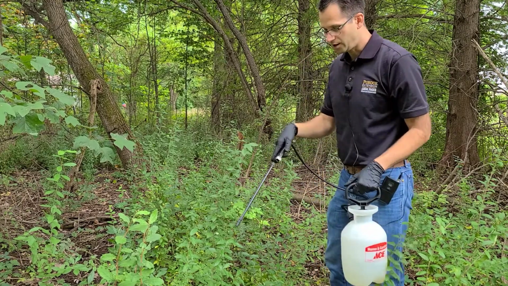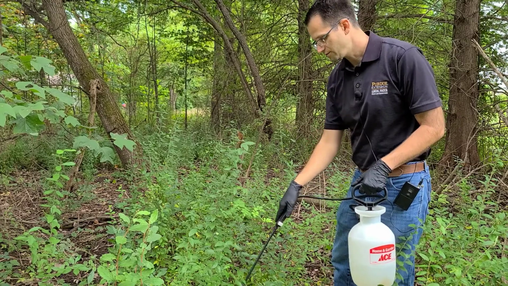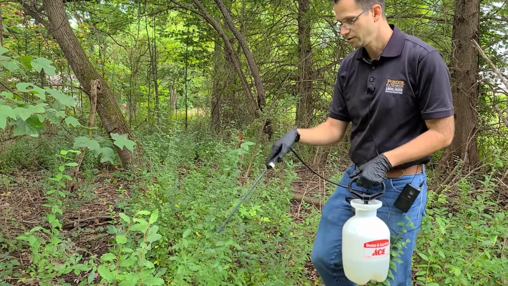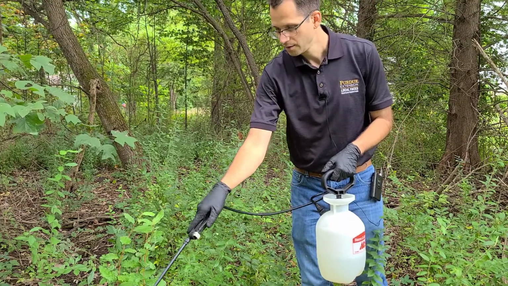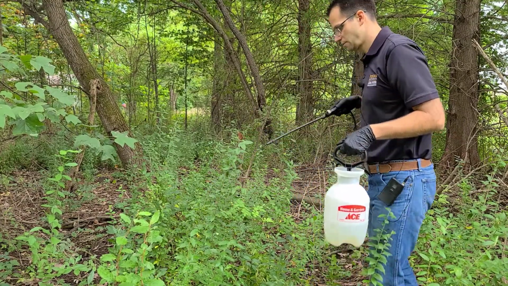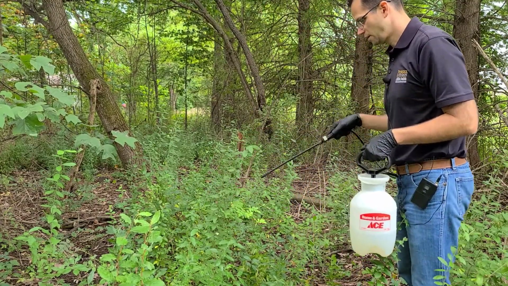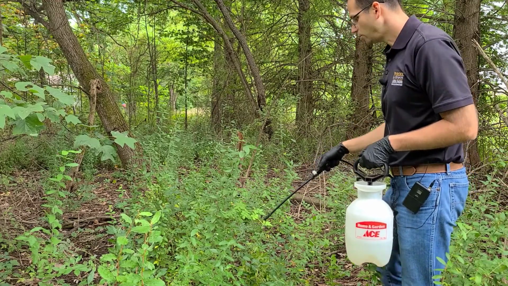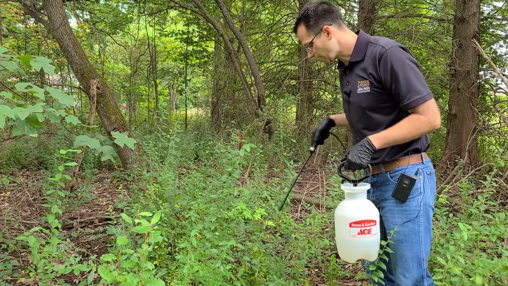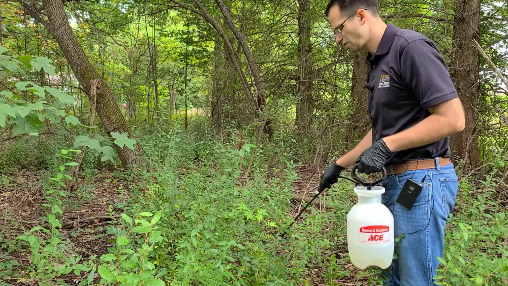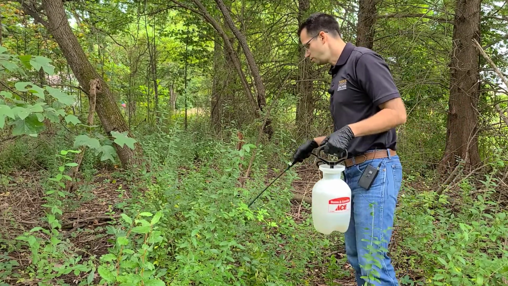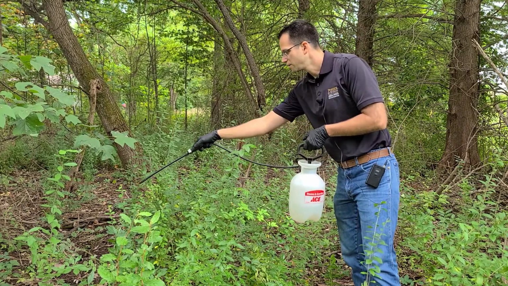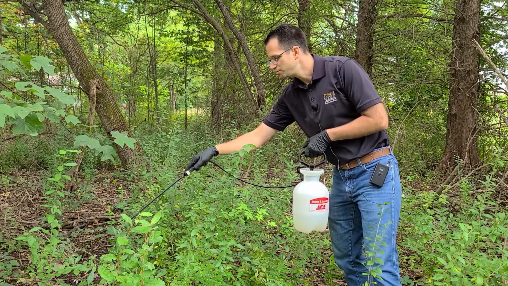And then we're going to spray the leaves and we want to get good coverage on there. You don't want to have it dripping down, and try to be a little careful to make sure that you're not hitting too many off-target species there.